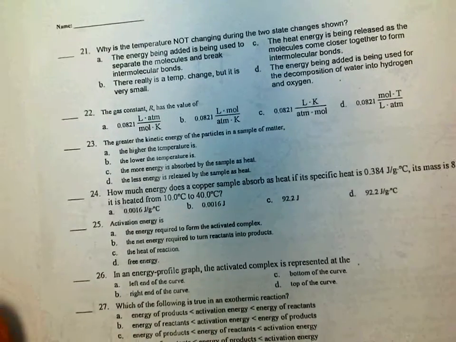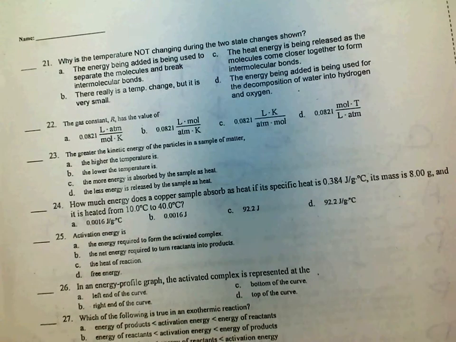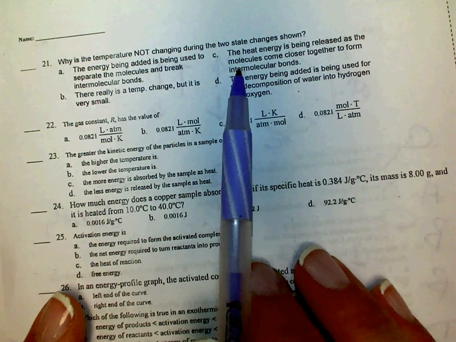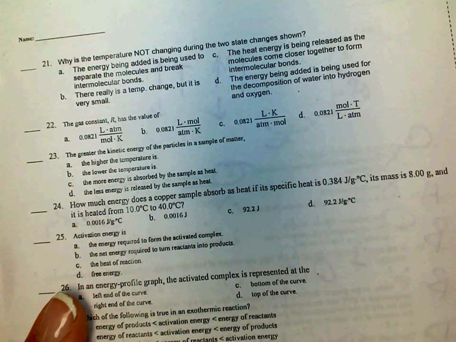Why is the temperature not changing during the 2 state changes shown? All right. Read through your answer choices and pick the best one. I'm going to give you 30 seconds.